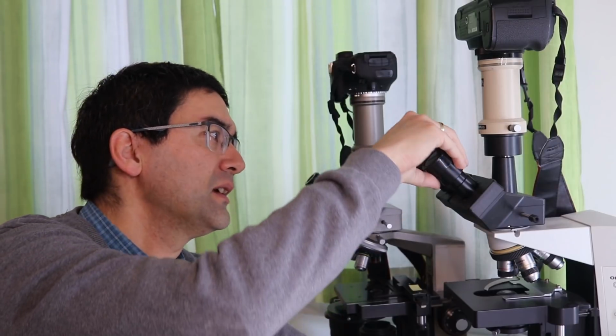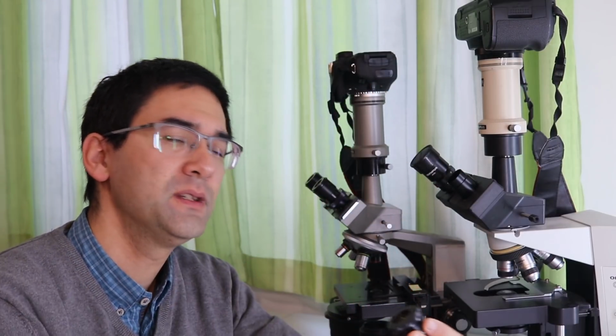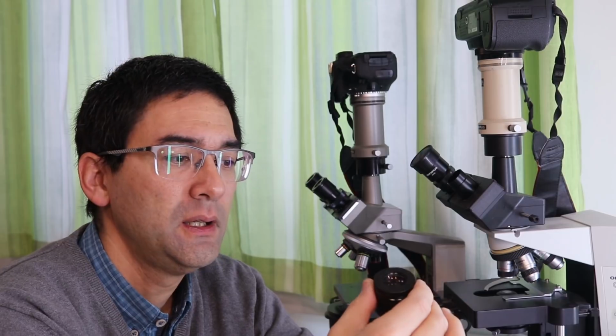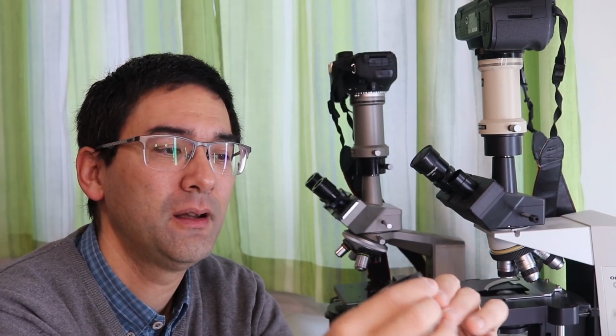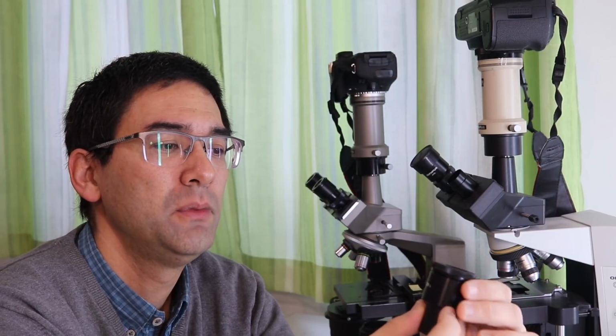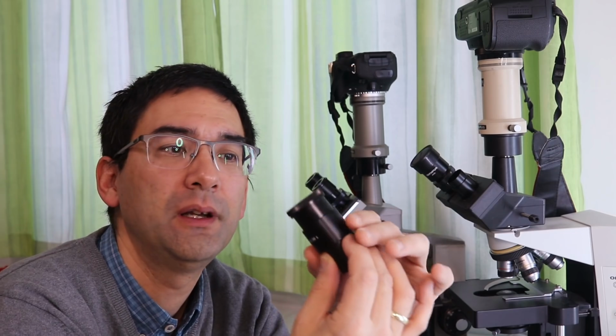Okay, so what's another thing? Another thing is the so-called eye relief. I'm going to take this out. These are pretty good and expensive eyepieces, obviously. If you look at it carefully, you're going to see that there's an interesting thing that you can extend here, and you're able to pull this out.